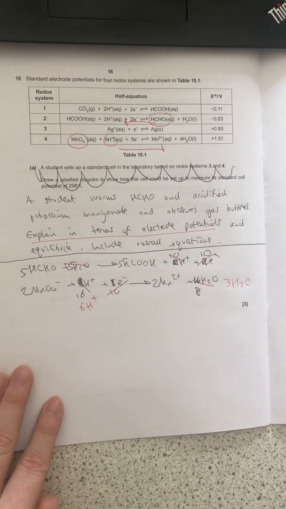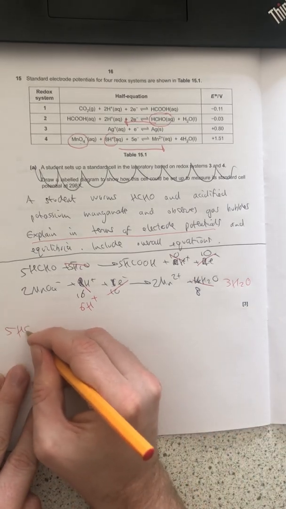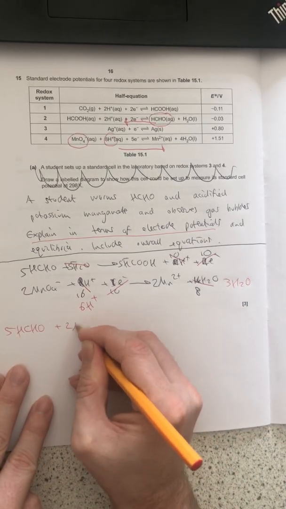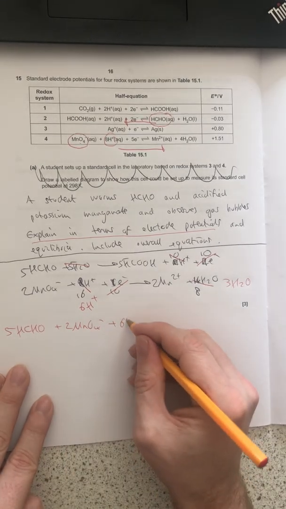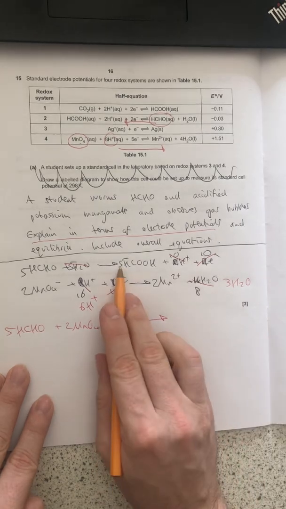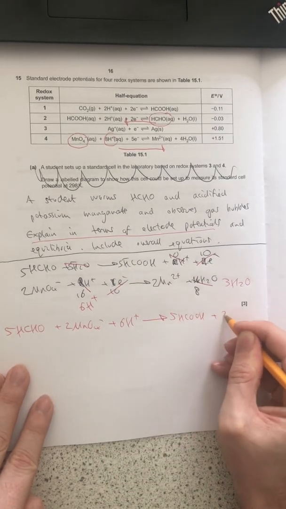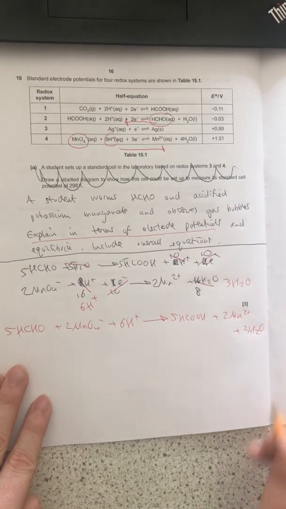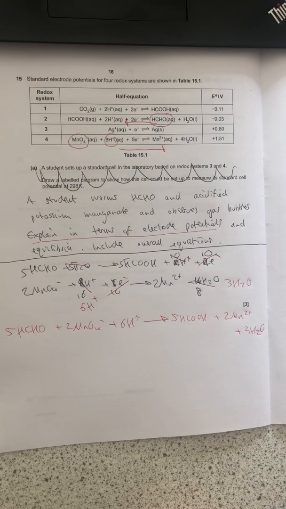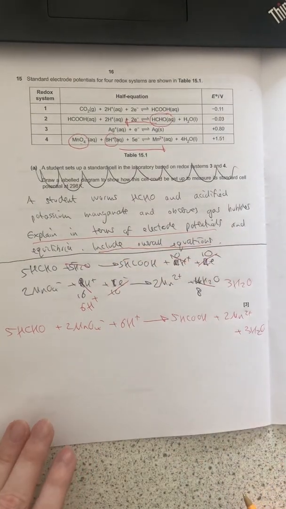And then very finally, write it nice and neat for the examiner. So 5HCHO plus 2 manganate plus the 6 remaining H plus will go to 5 of the carboxylic acid, 2Mn2 plus, and if I can squeeze it on, 3H2O. So that's our first equation, because the question says include overall equations.